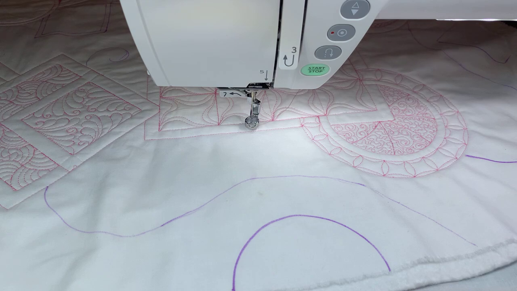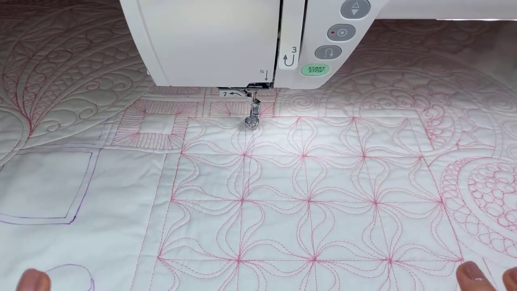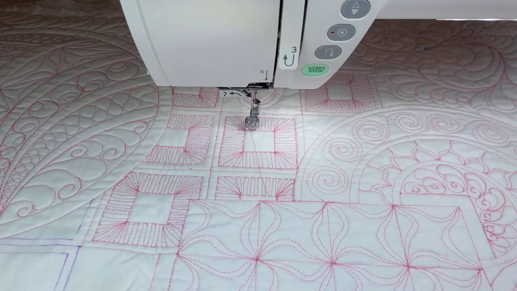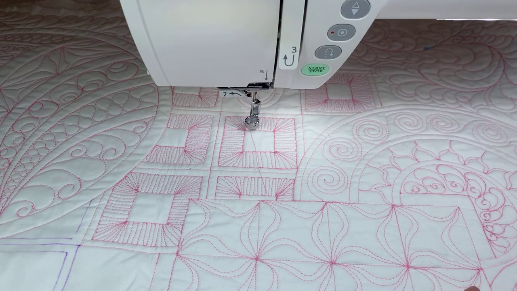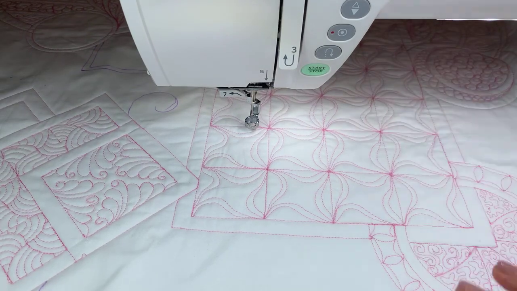Okay, so everybody has been seeing us work on this. We've got quite a bit of it done. We've got a lot of the different areas completed, but there are some spaces out here on the end. And the way that we took care of the end on the other side is we did a big feather that was really a defining element.